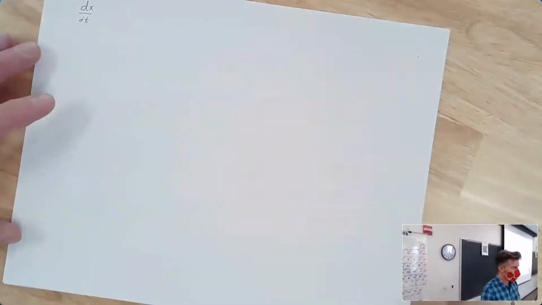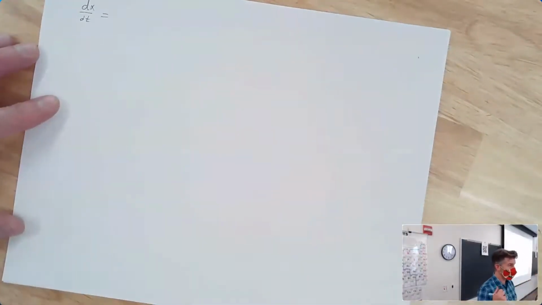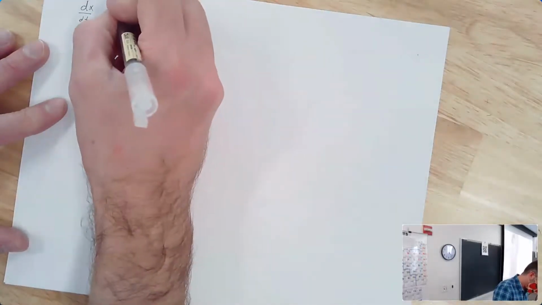Let's say we have the following system of equations. And I want to get a 0 there. Okay. Yeah, so this is going to be kind of funky. Let's say we got the following.